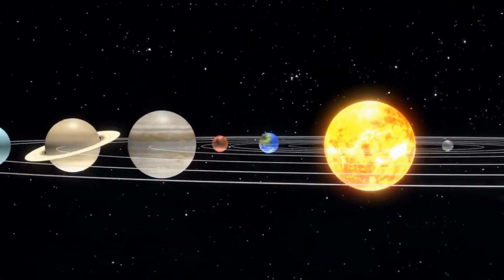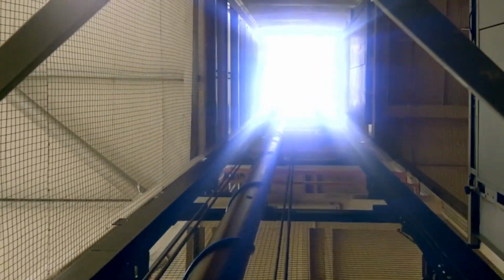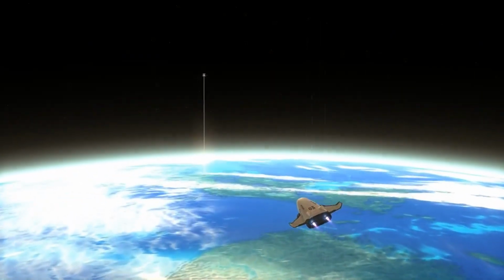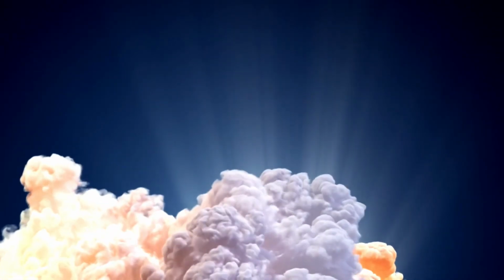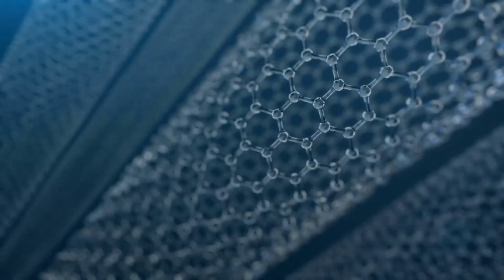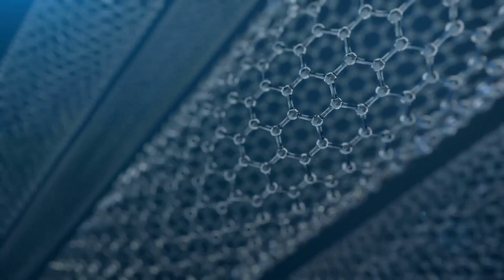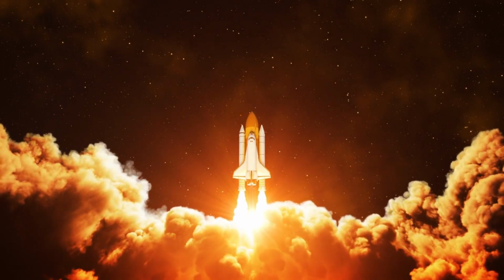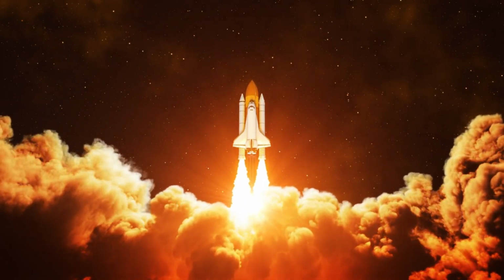Missions to the outer planets or beyond the solar system rely on precise gravitational calculations to navigate the vast distances and conserve fuel. The study of gravity extends to future technologies, such as the concept of a space elevator. This theoretical structure would use a cable extending from Earth's surface to a point in geostationary orbit, utilizing the balance of gravitational and centrifugal forces. While a space elevator is still in the realm of science fiction, ongoing research into materials like carbon nanotubes brings us closer to making such concepts a reality, potentially revolutionizing space travel by reducing launch costs and increasing accessibility.